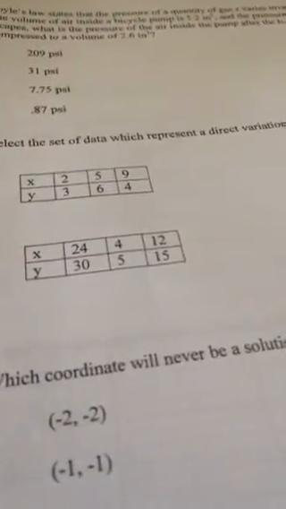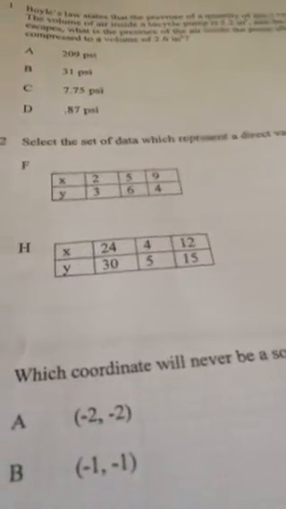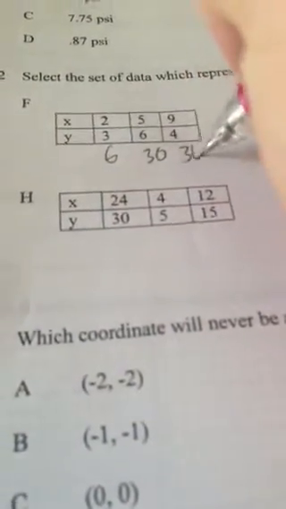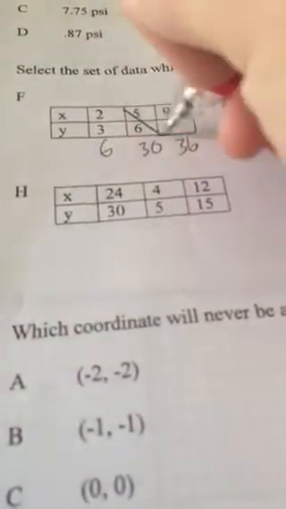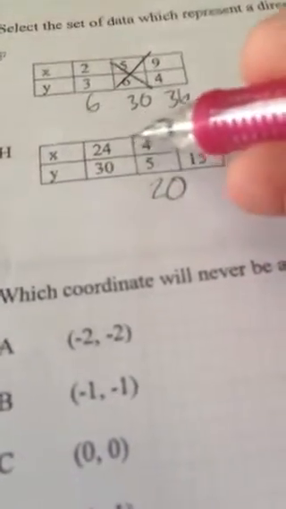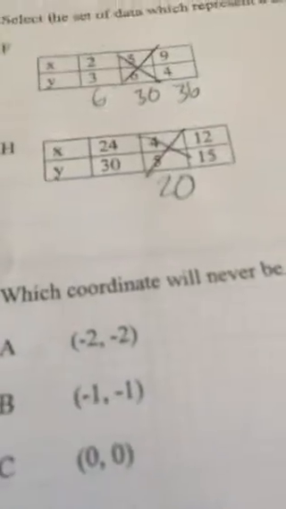Number 2. Select the set of data which represents a direct variation. So let's check this one. 2 times 3, 6. 5 times 6, 30. 9 times 4, 36. So that's clearly not the correct answer. Let's X it out. Okay, 4 times 5, 20. Okay, these clearly are not correct. Now let's move over to G. 6 times 2, 12. 4 times 3, 12. 1 times 12 is 12.